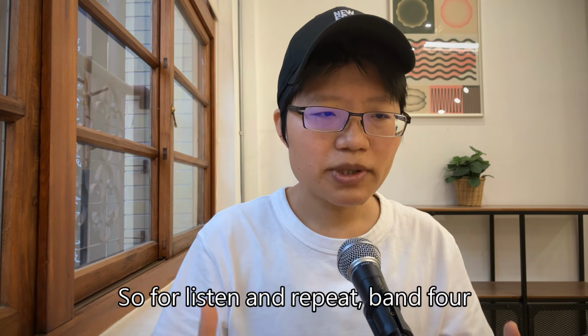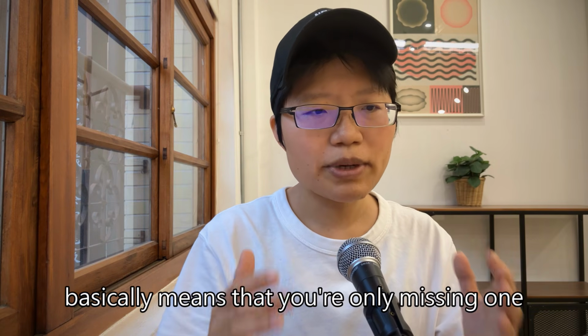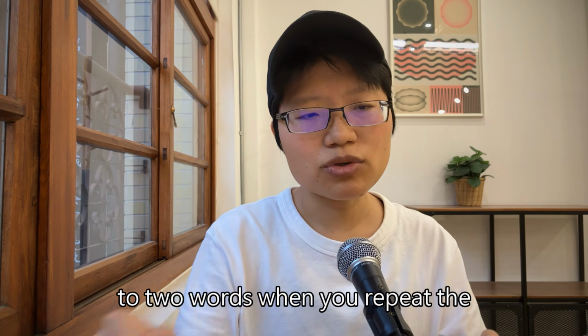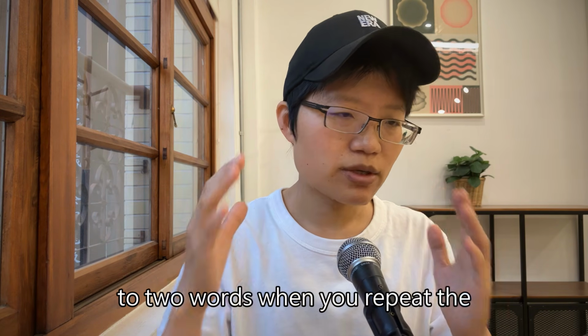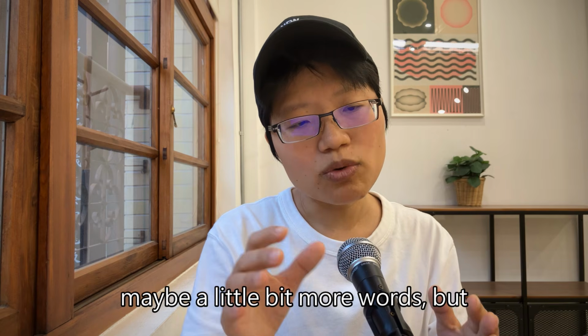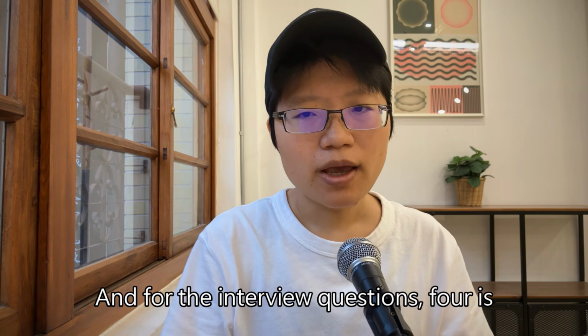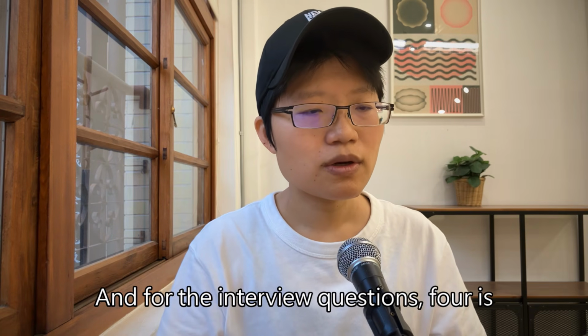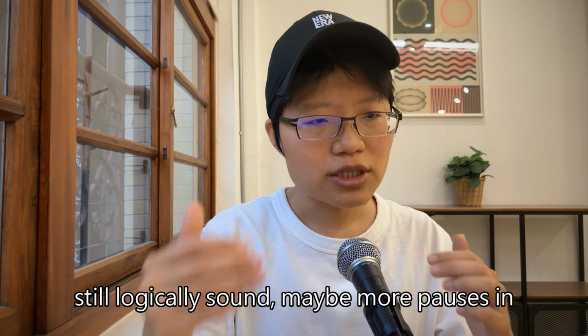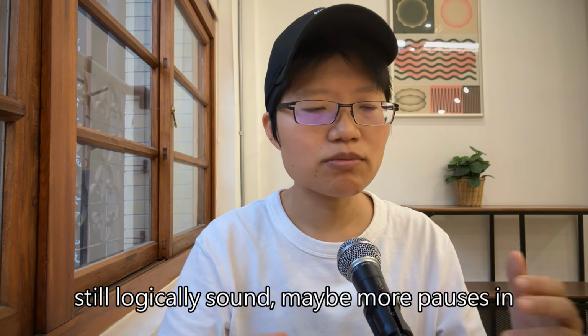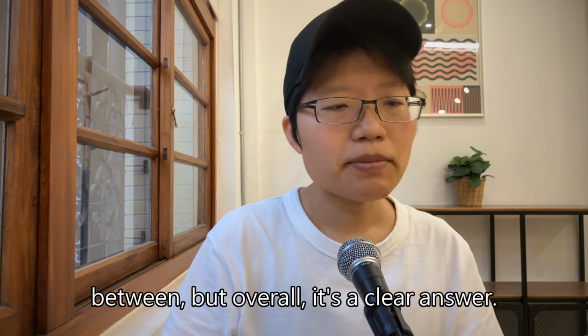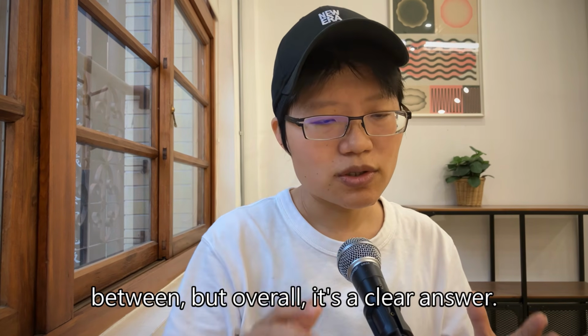So for listen and repeat, band 4 basically means that you're only missing 1 to 2 words when you repeat the sentence. If it's 3, that means you're losing maybe a little bit more words, but it's still overall a complete sentence. And for the interview questions, 4 is still logically sound, maybe more pauses in between, but overall it's a clear answer.